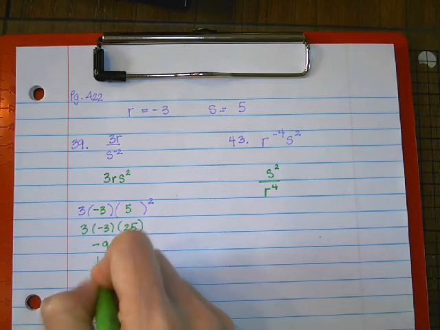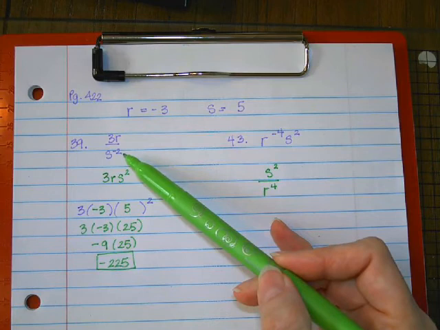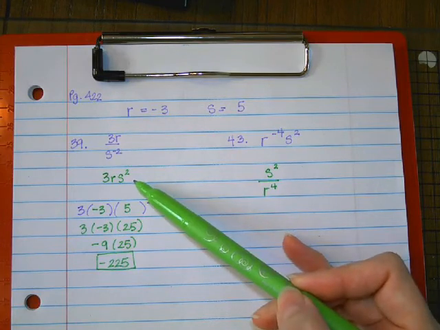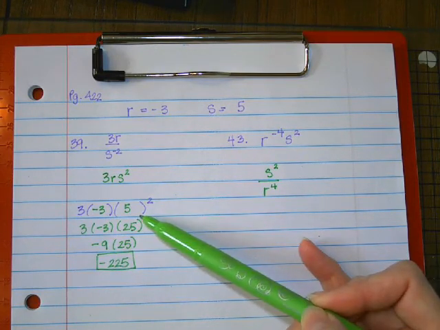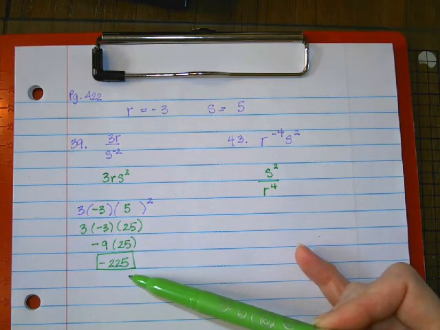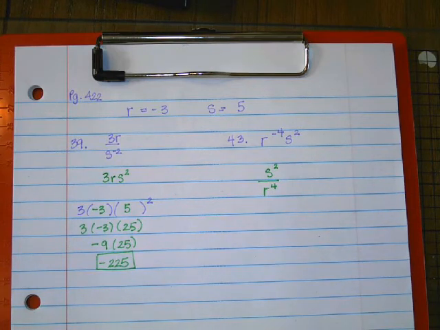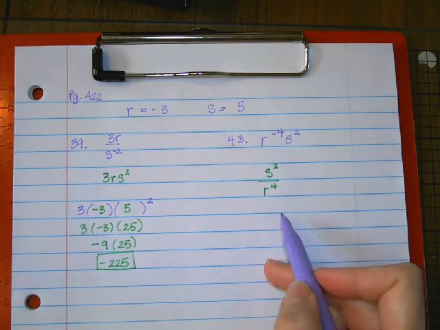So this would be your final answer. And this is how I want you guys to set them up. You're going to write your problem, rewrite it with positive exponents, show me your substitution, and then show me your work on how you got down to here. I need to see your work, otherwise I cannot give you the full credit for this. All right, so we're going to move to the next part. So we're going to do substitution.